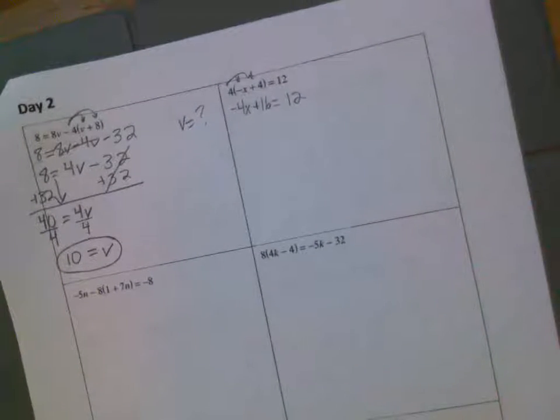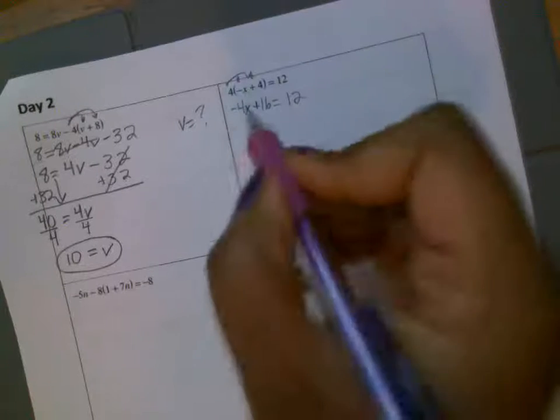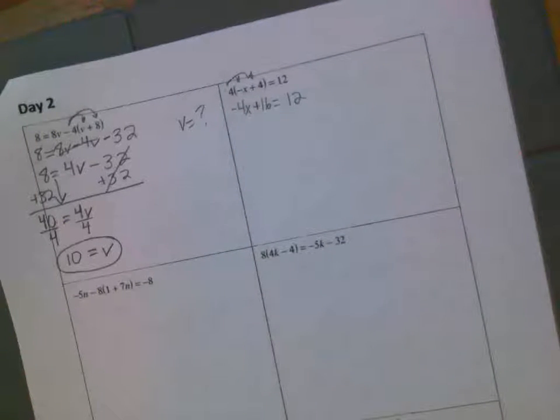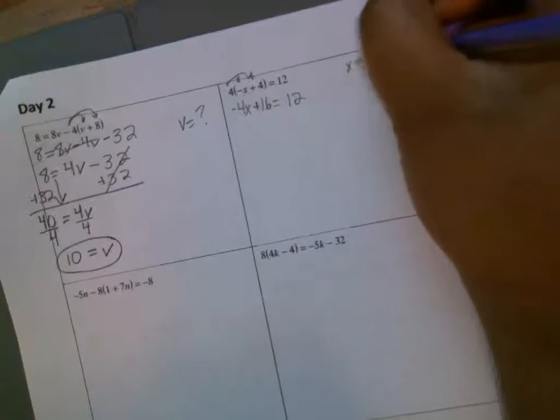The next step, combine like terms on each side. I don't have any terms to combine on either side. Move the variables to the same side. I don't have variables on both sides, so it's nothing to move. Lastly, isolate the variable. Get x by itself.